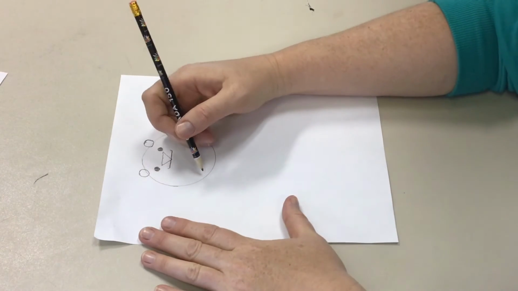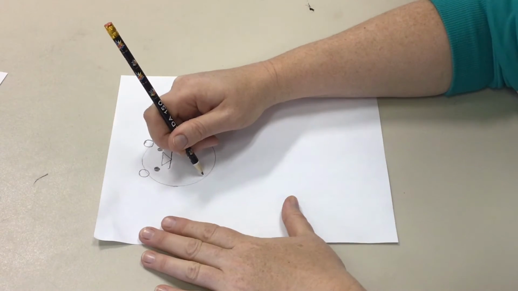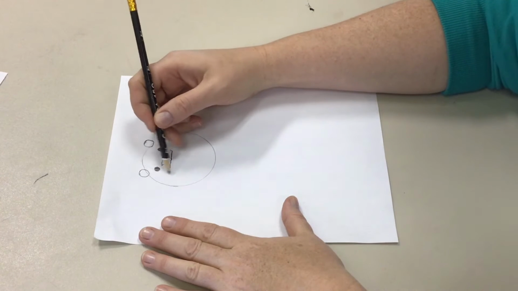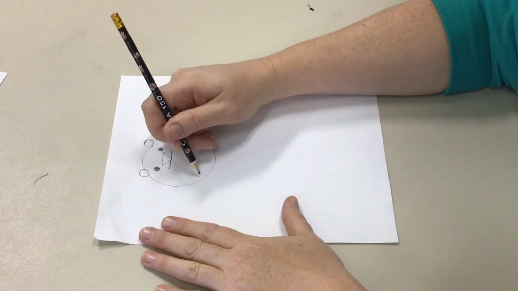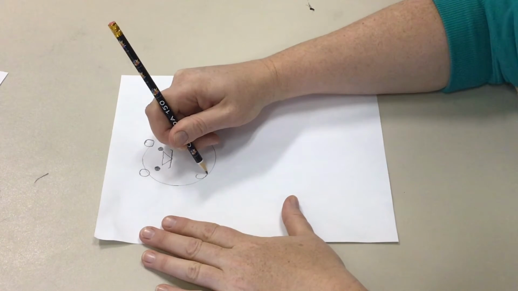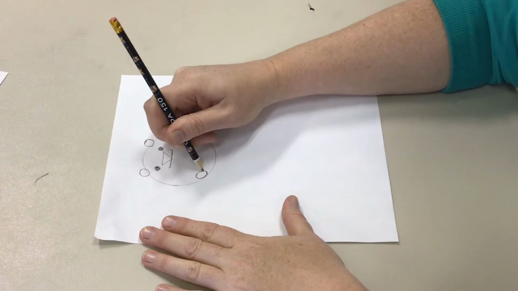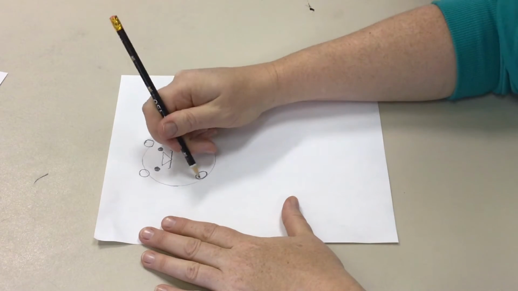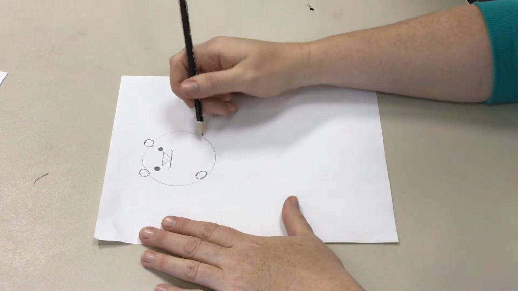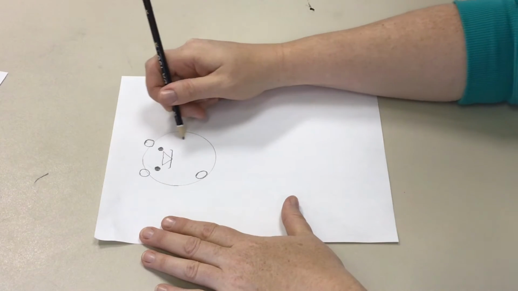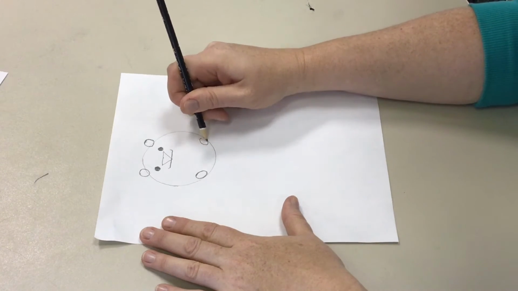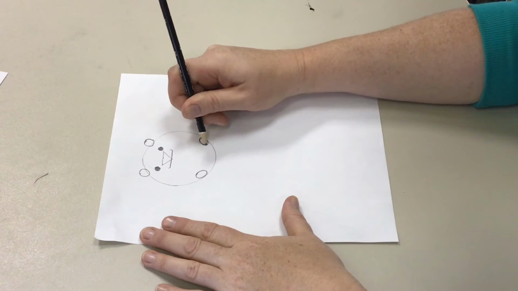All right, so we're gonna draw feet, and you just pick a point in line with the ear, and you draw kind of an oval egg shape, kind of on an angle, and then you draw one on the other side. So you line it up with your ear, and you draw another egg inside the big circle.